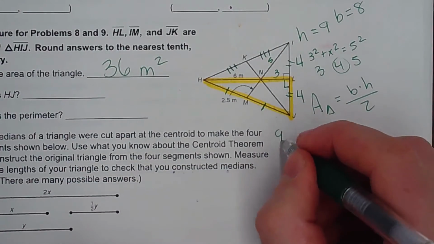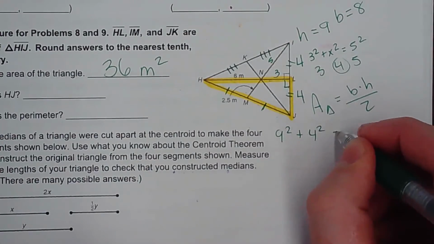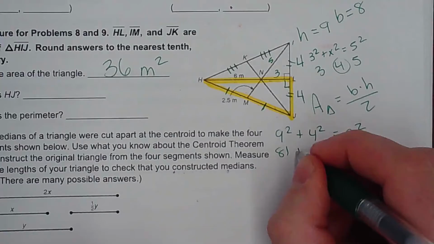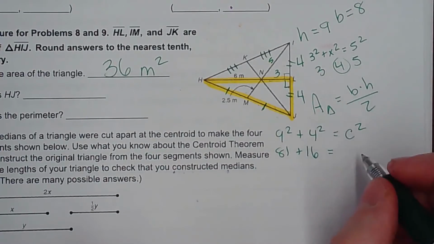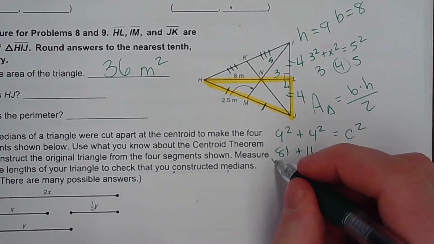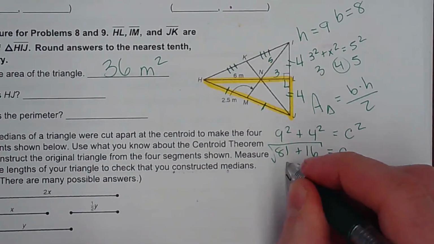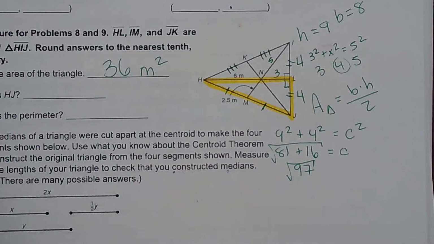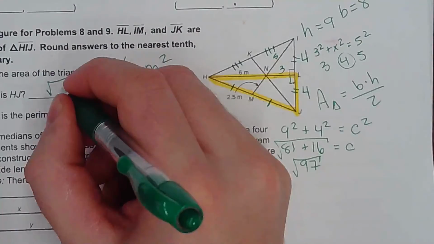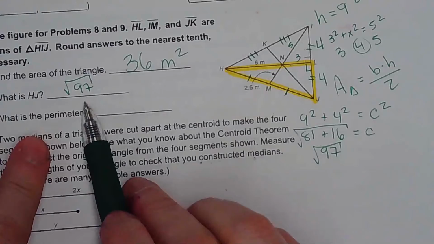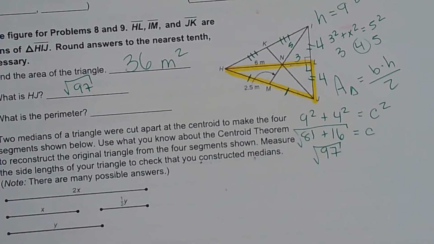So we have 9 squared plus 4 squared equals c squared. 9 squared is 81. 4 squared is 16. If we add that up and root it, we get c, right? So root 97, which sounds like a fun place to drive. Round answers? No. How about we just have the right answer? Root 97. No rounding necessary.